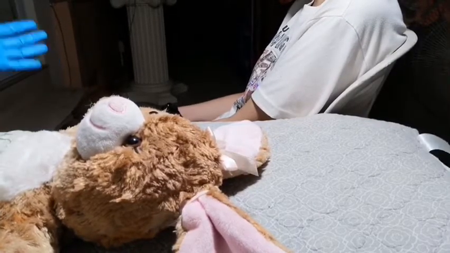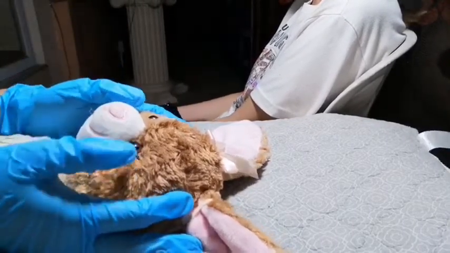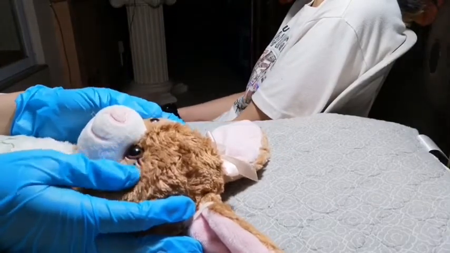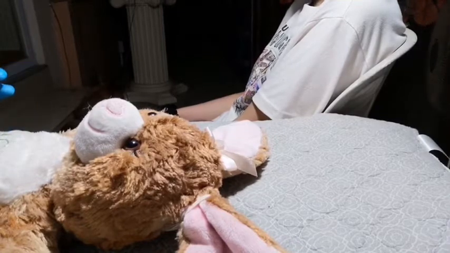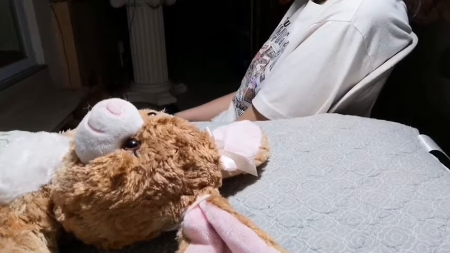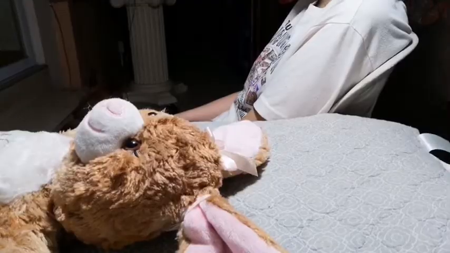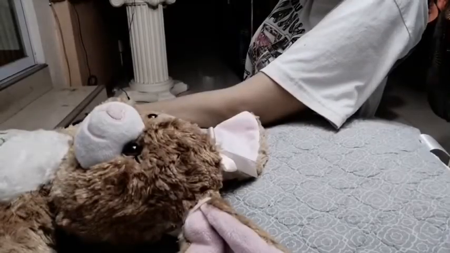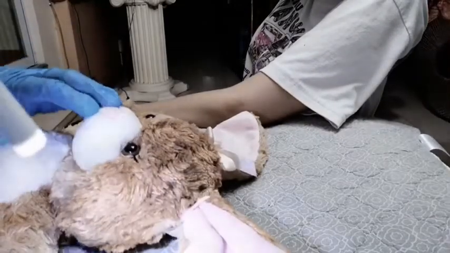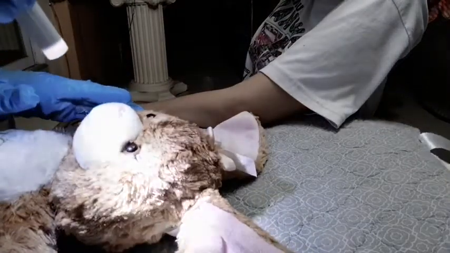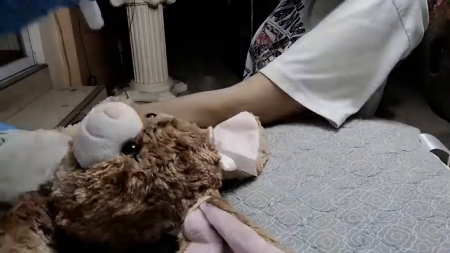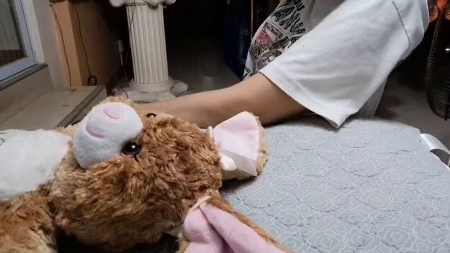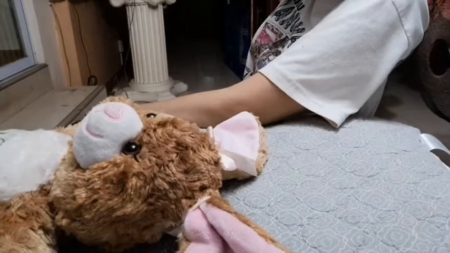Then we need to inspect the cornea, the lens, the pupils, and iris. After that, we test the pupillary response to light and reaction to accommodation in a dimly lit room. Other side. Okay, so the pupils are equally round, reactive to light, and accommodate.